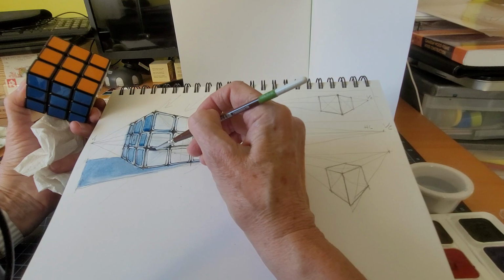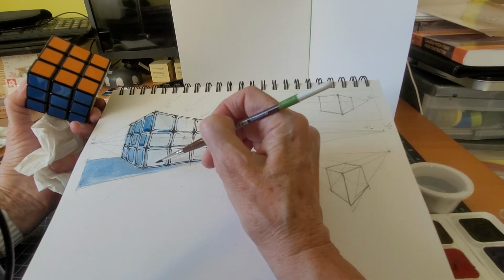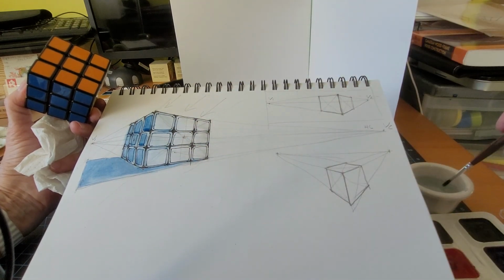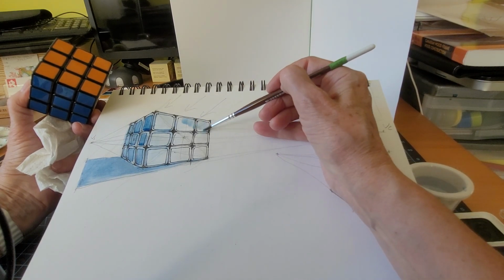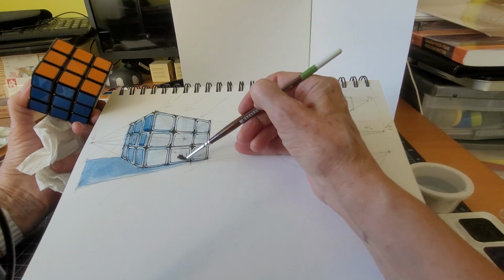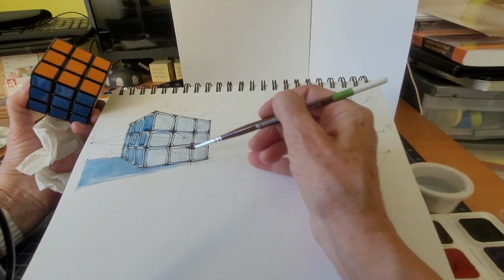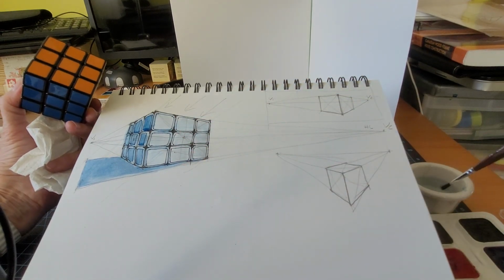Boom. Just to show that it is like this, and then all together it becomes darker on this side because this side goes to perspective. You can see the gradation of the color right now.